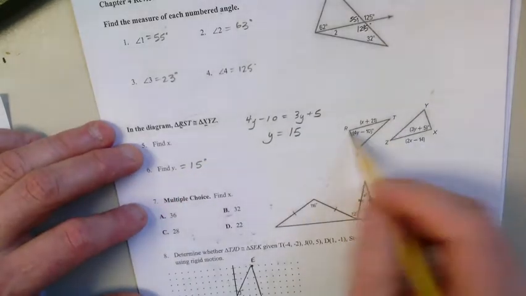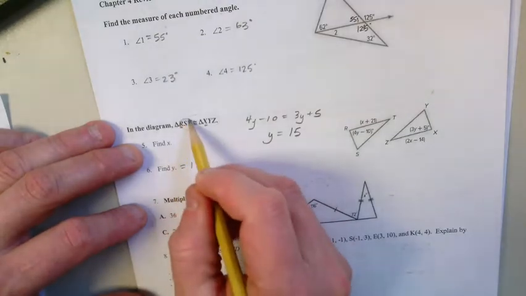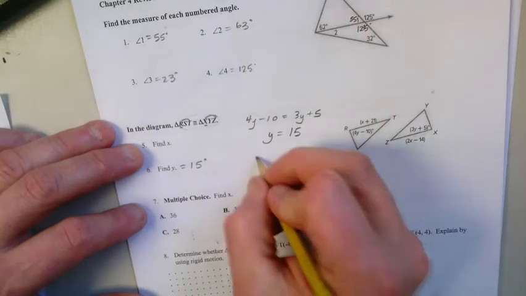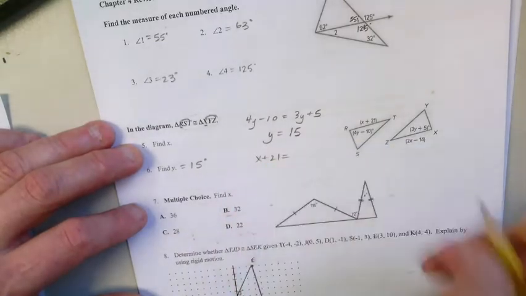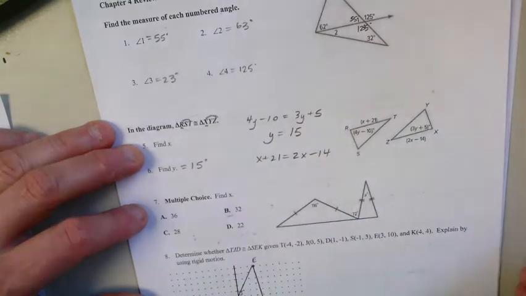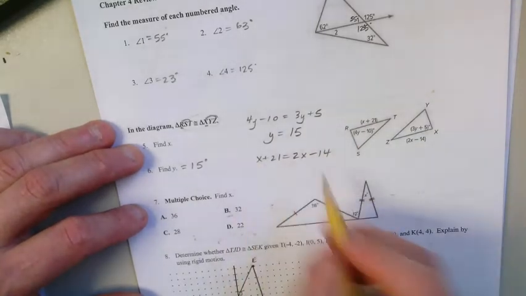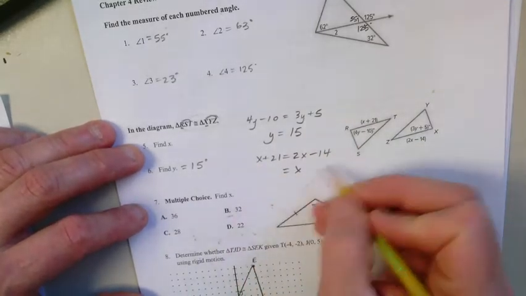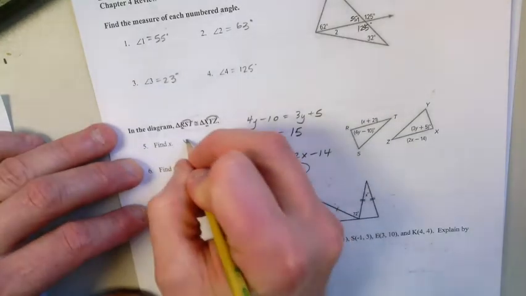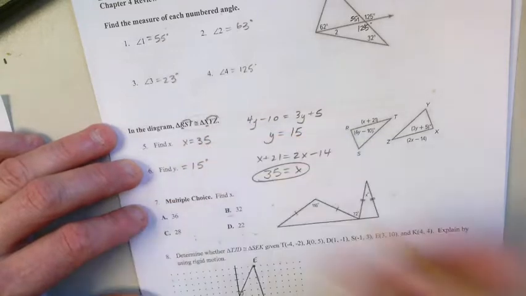For x, I see that RT would be this segment here, so XZ would be the same, so I can set those equal to each other. Okay, so I'm going to subtract x from both sides, and I'm going to add 14. And so x is equal to 35.